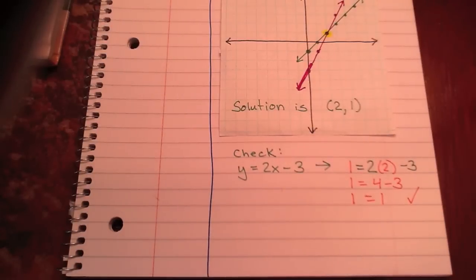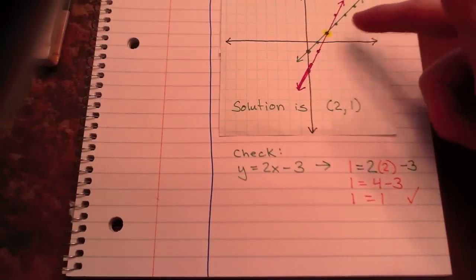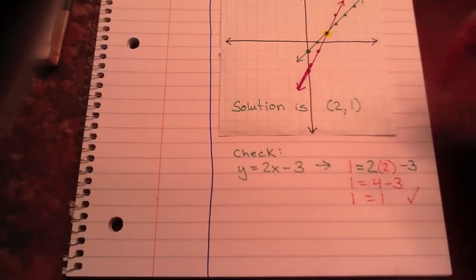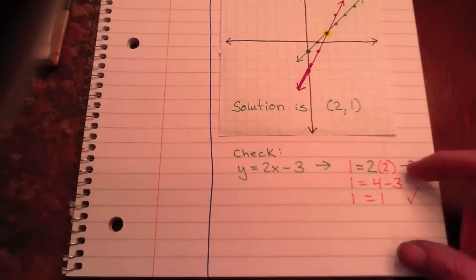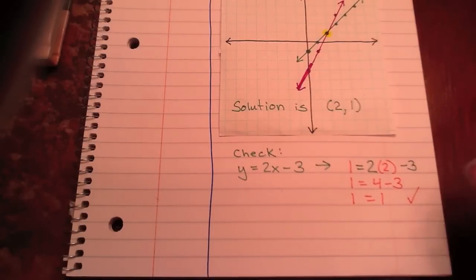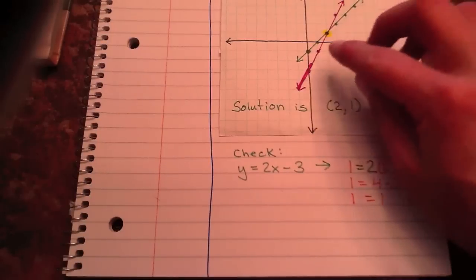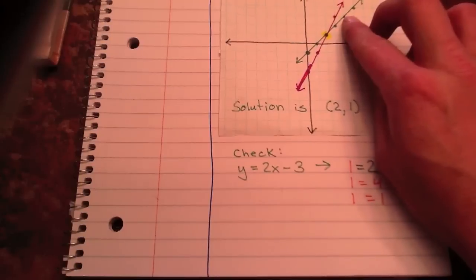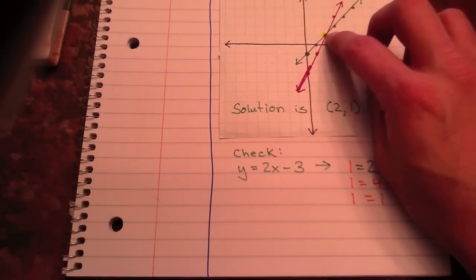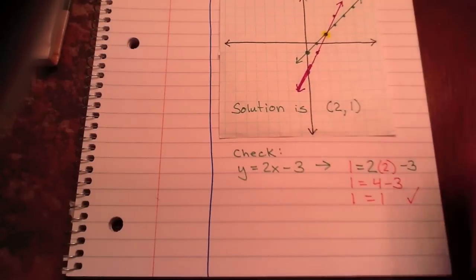So it is a solution for the first equation. But now you need to make sure that it's also a solution for the second equation, for the second line. If it's not a solution for both, it's not a solution for the system. If it's a solution for one and not the other, it means it's one of these points along here, or up here. It has to be true for both of them to actually be the point where they cross.